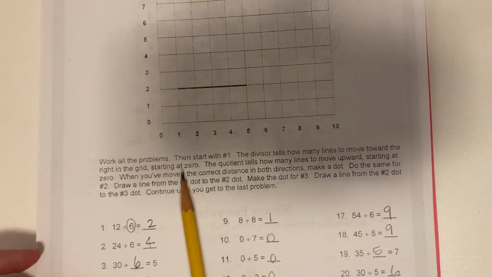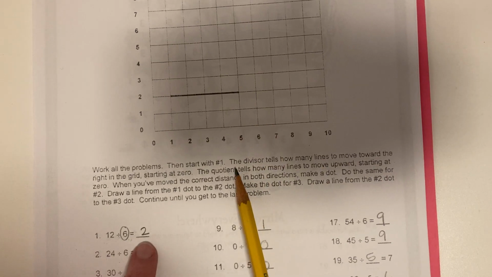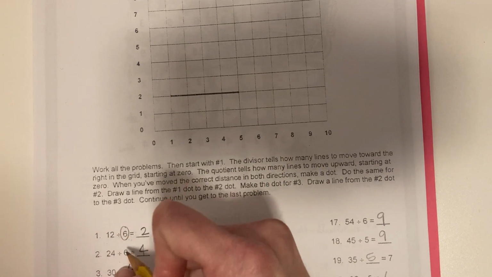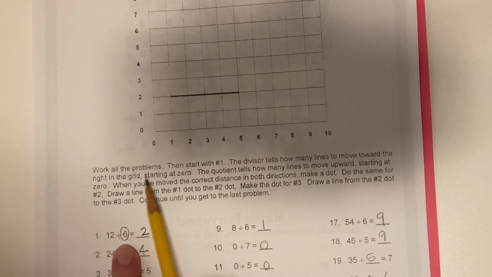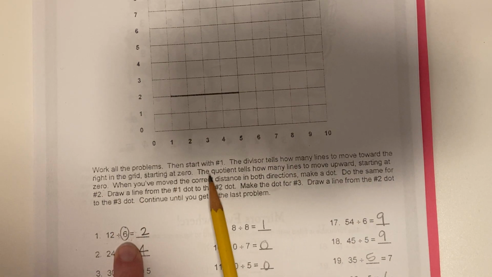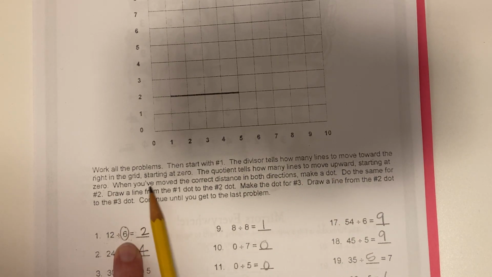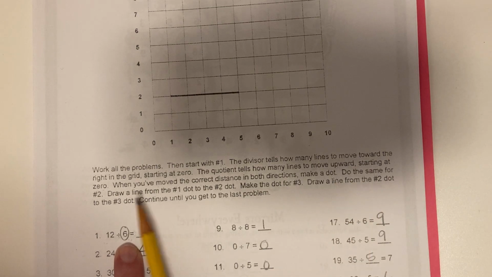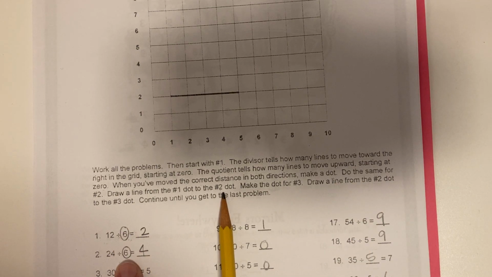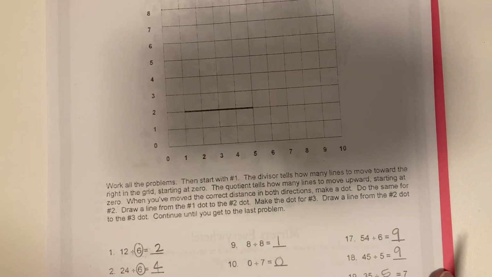Now I'm ready to do the next part. Start with number 1, okay? The divisor tells how many lines to move toward the right on the grid starting at 0. The quotient tells how many lines to move upward starting at 0. When you move to the correct distance in both directions, make a dot. Do the same for number 2 and then connect them. Number 3 and connect, and keep going. Let me show you how you do that.